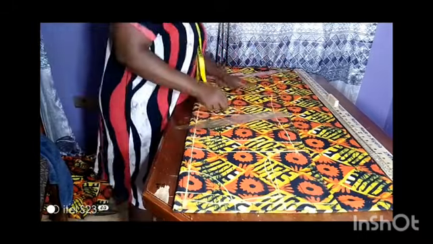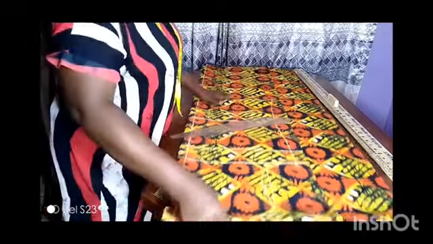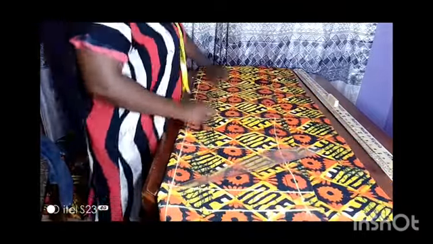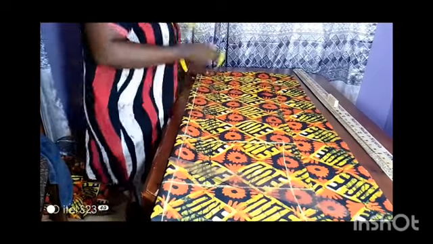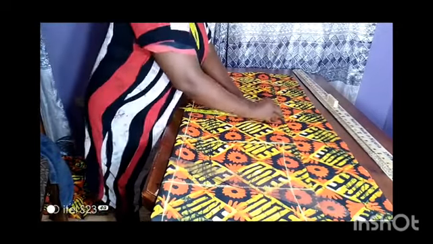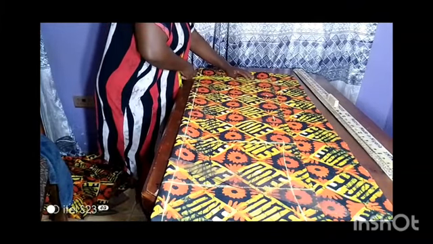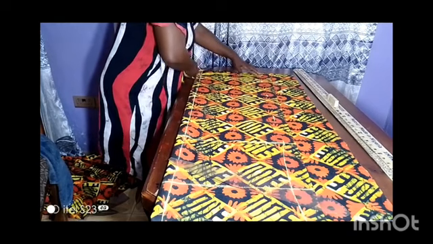From my hip line now, I'm going to mark my hip circumference divided by 4 plus 2 inches throughout the gown length. So my circumference divided by 4 is 10 plus 2 inches. I'll mark it throughout. That is 12 inches. Just mark it down straight like that.